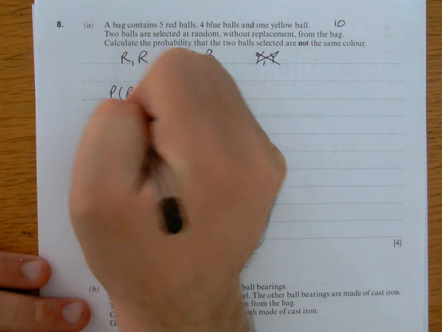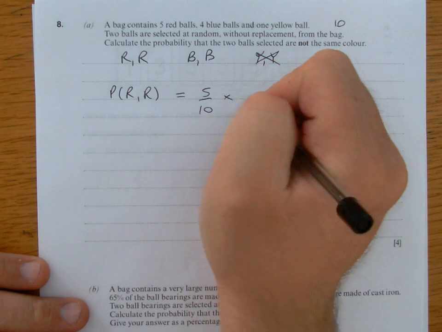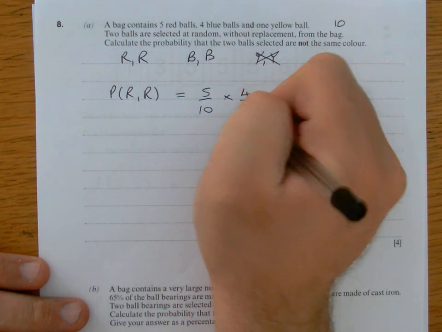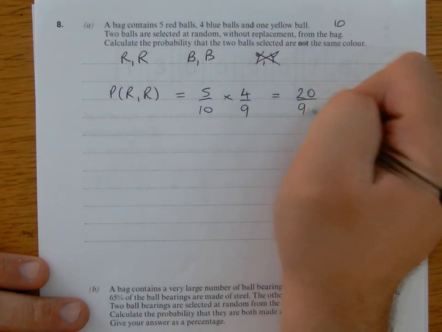So the probability of red, and then red. So red, we've got 5 chances out of 10, times then the second one would be 4 chances out of 9. So that works out to be 20. 5 times 4 is 20 over 90.